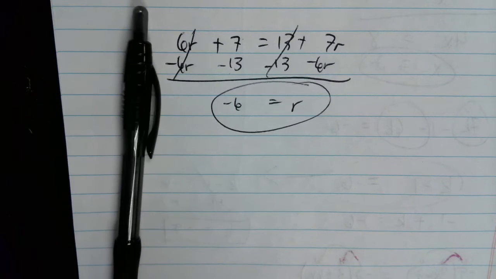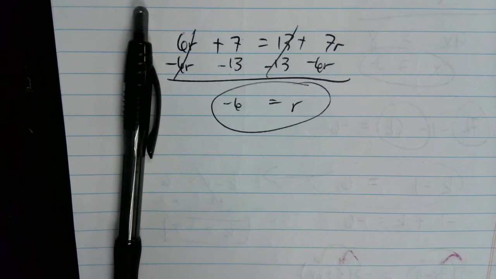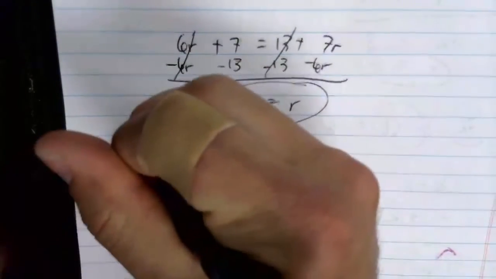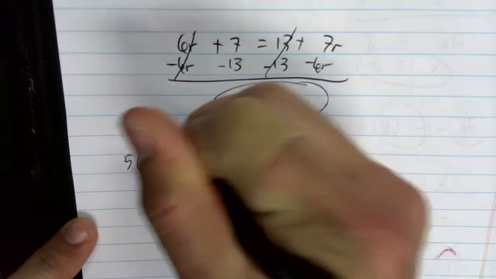All right, let's fast forward a little bit to something a little more challenging. What was the answer? -6. Did you get that one? What's more challenging than this? Oh, this makes sense.